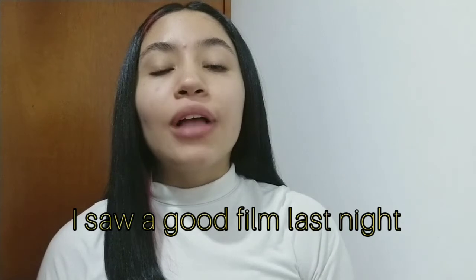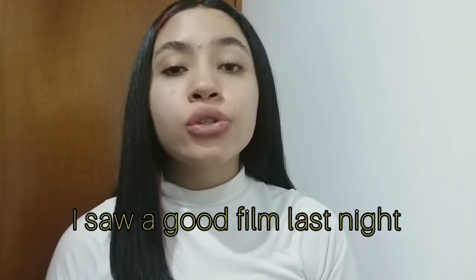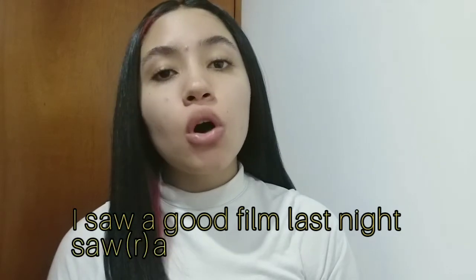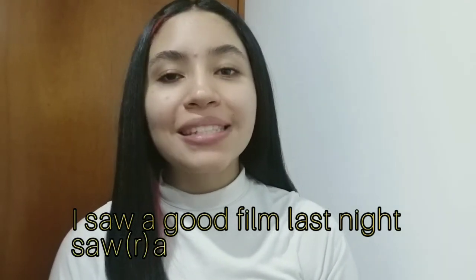About the intrusive R, this often happens when the second word begins with a vowel sound. For example, "I saw a good film last night." You can tell the intrusive R between saw and a. I saw a good film last night.